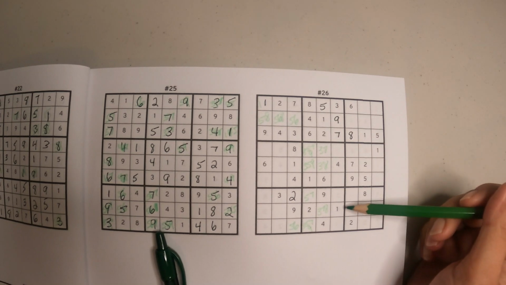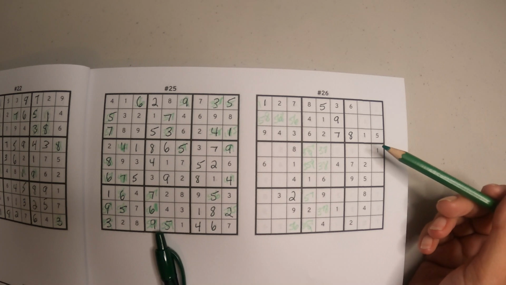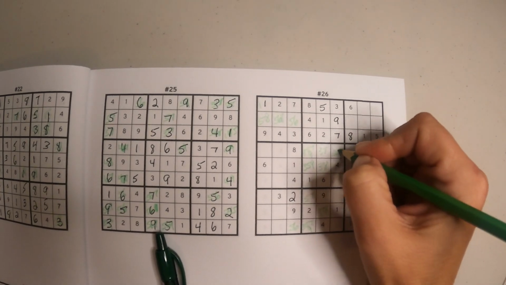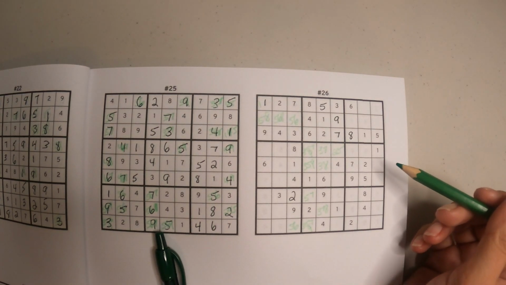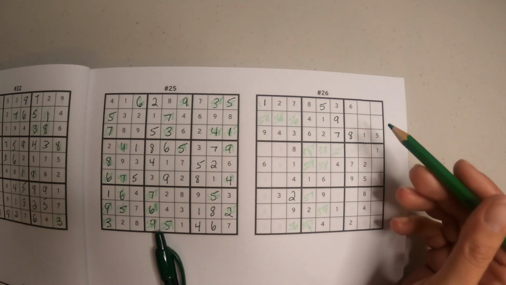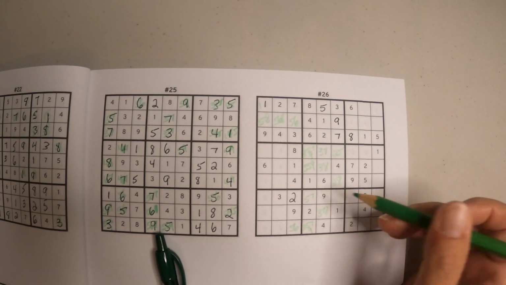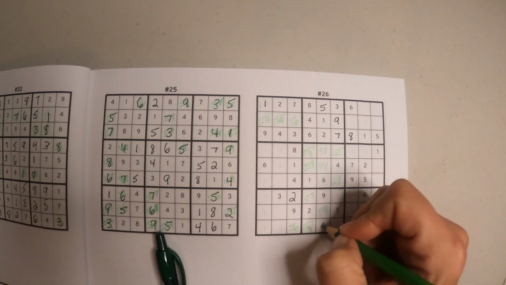If we do this column, looks like we're missing a 2, 5, 6, and 8. We've got an 8 here and a 6 here, so 2 or 5. We've got a 5 here and the 6 here, so 2 or 8. We've got a 2 and an 8 here. Oh, and a 4 there.